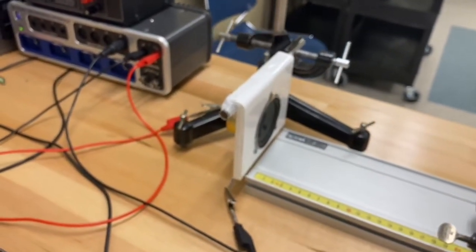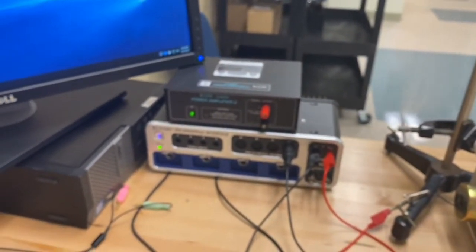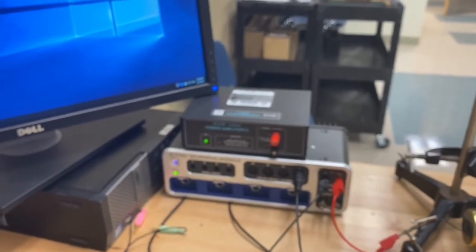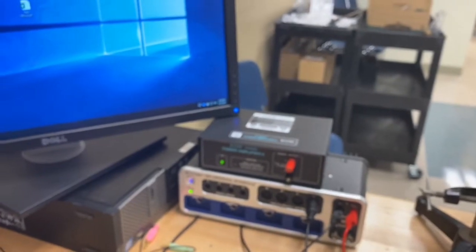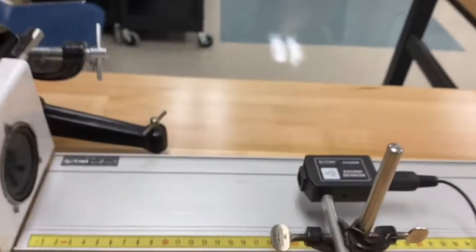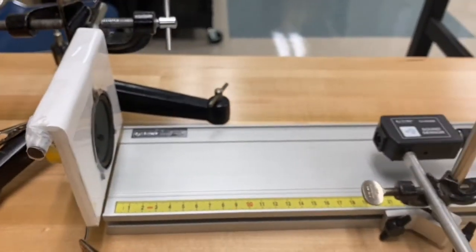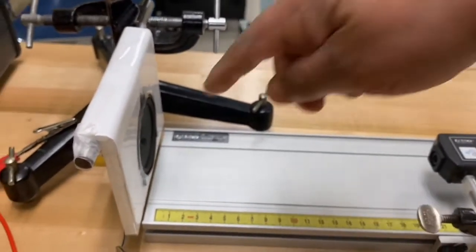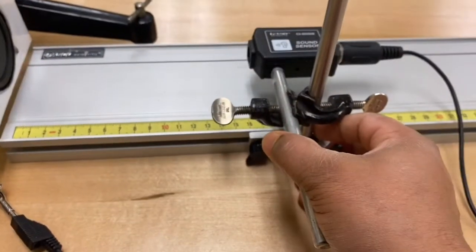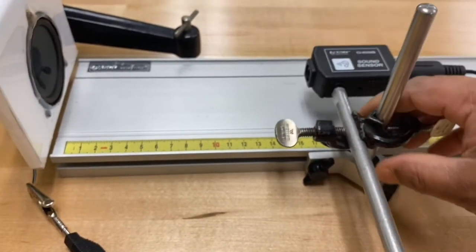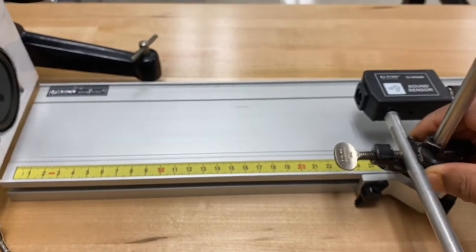In this experiment I'm going to use a 256 Hz sine wave with 3 volt amplitude, and this is the detector, and I can change the distance to the detector from the sound source speaker by sliding this arrangement over this track.